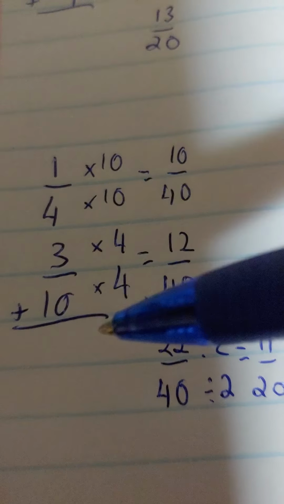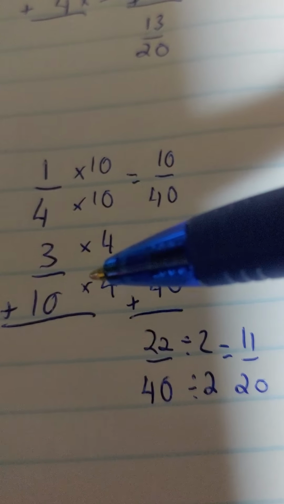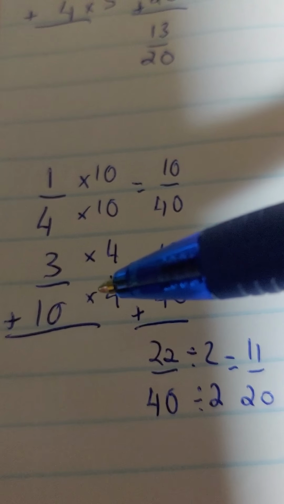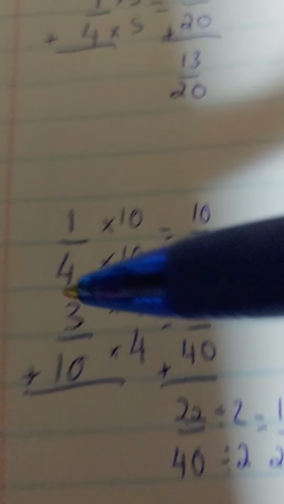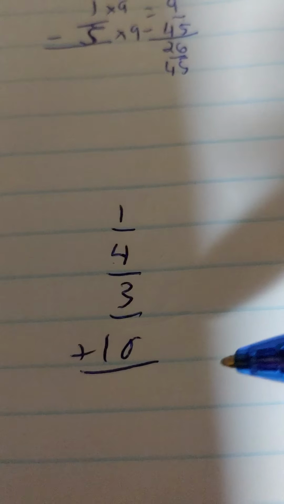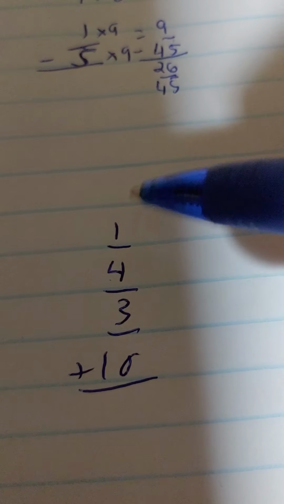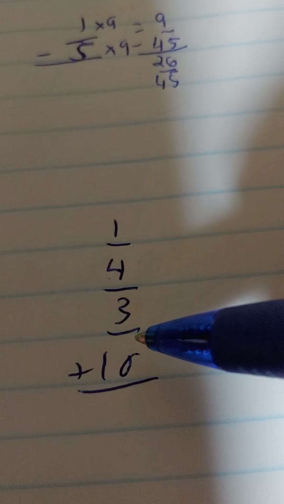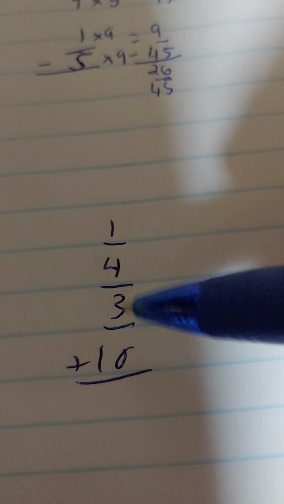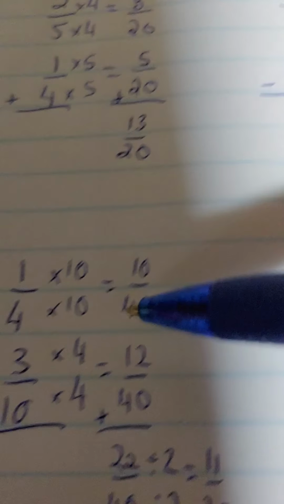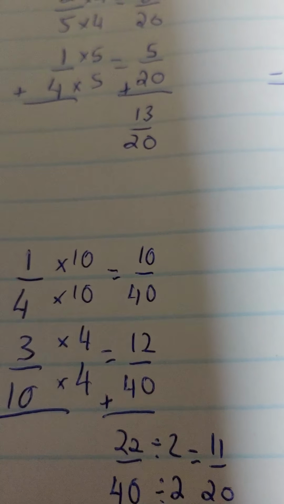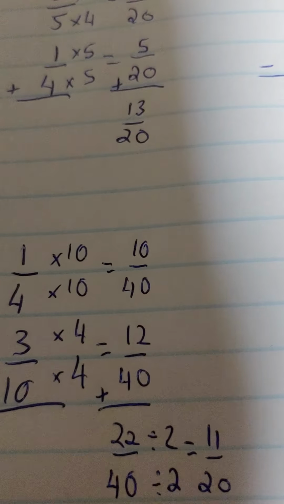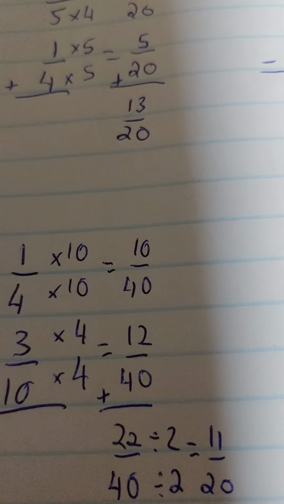Again, with this particular problem, however, there is an easier method to get your answer. And I'm going to show you that right over here. So you see, we have an identical problem. We have 1/4 plus 3/10. Now, again, you can multiply them by the opposite denominator. That's perfectly acceptable. And again, that may be easier for some people because, again, it's only one rule to remember.